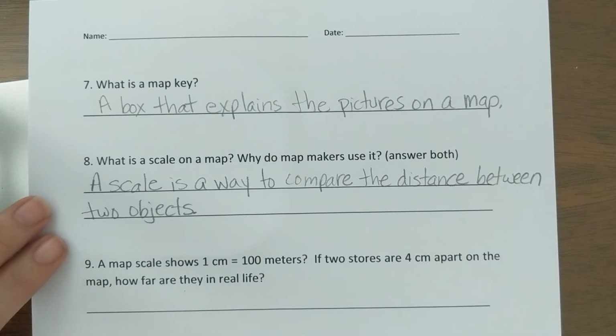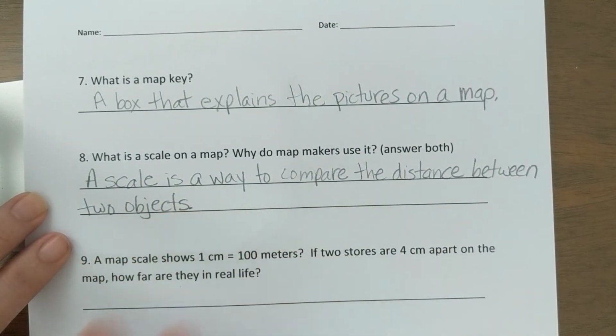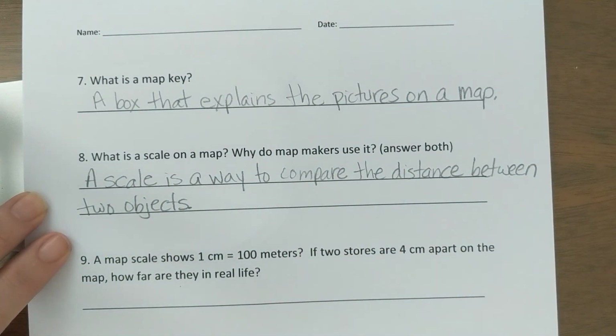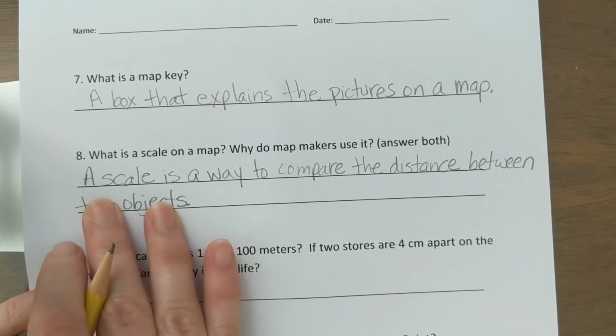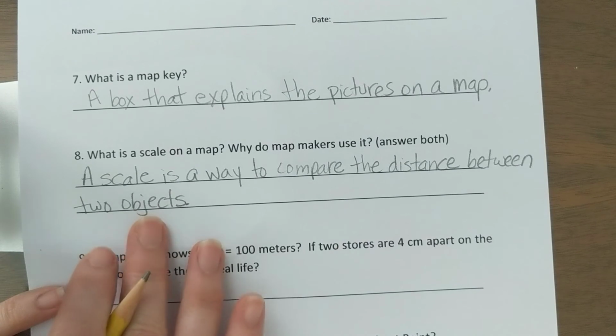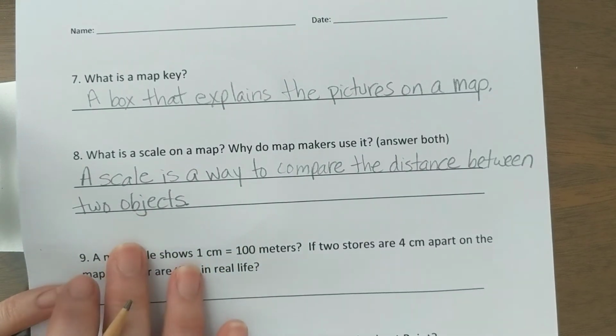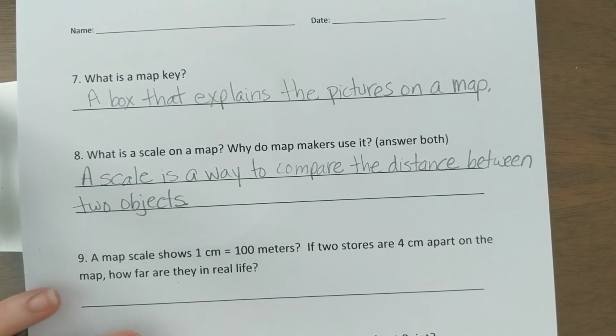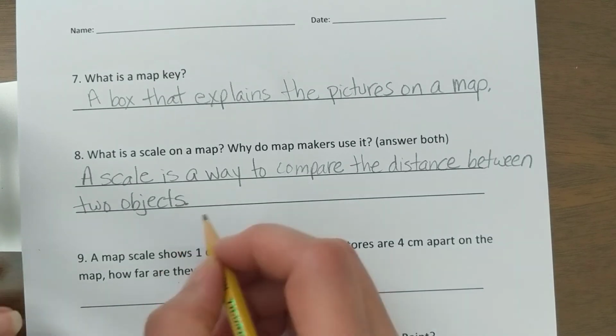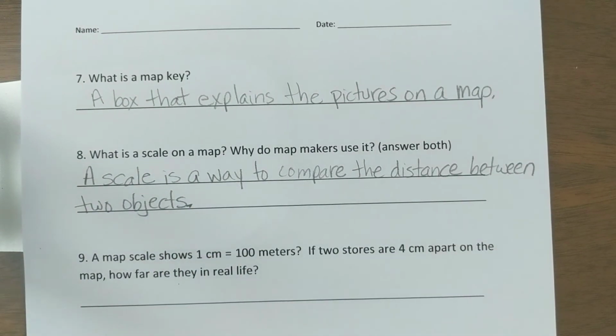Okay, if you put something like, it is a box that shows you the distance, that's fine. That's similar. That would work. Okay, or if you put a ruler on the bottom of the page that tells you how far things are, that's okay. That's almost the same wording. It means the same thing. So I would accept that as well.